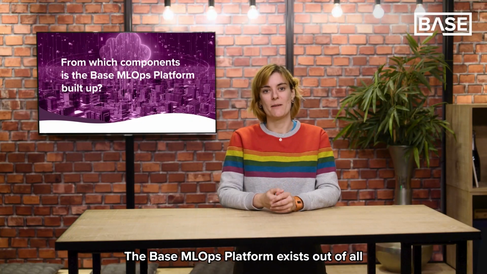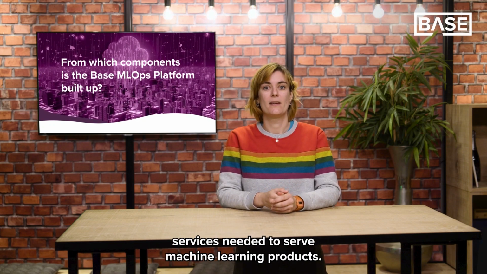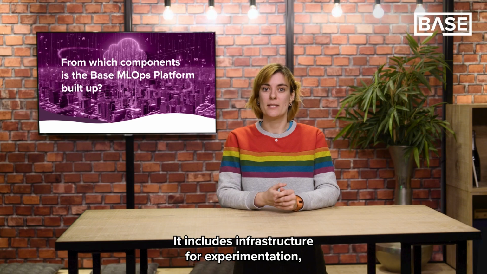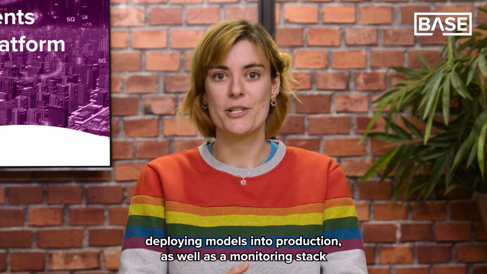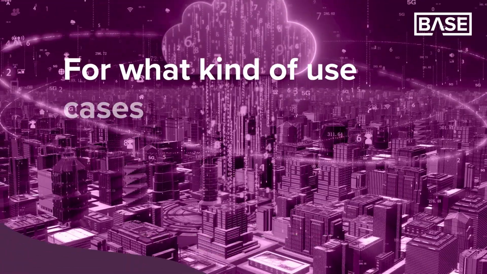The Base MLOps platform exists out of all services needed to serve machine learning products. It includes infrastructure for experimentation, deploying models into production, as well as a monitoring stack to track the performance of machine learning models.